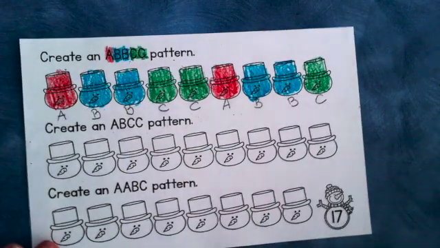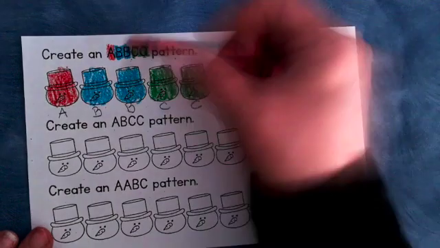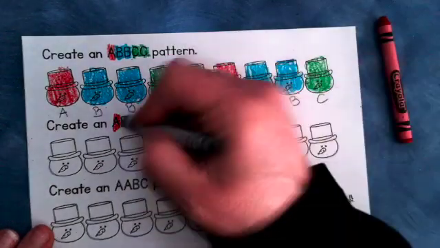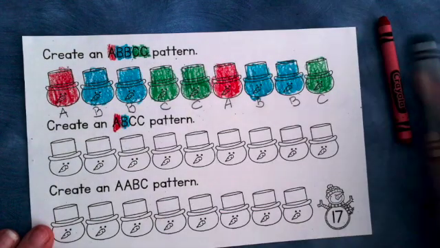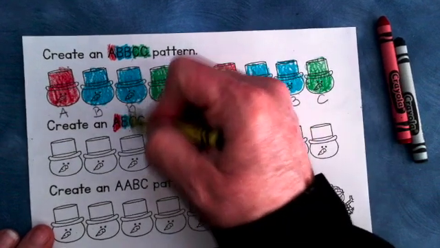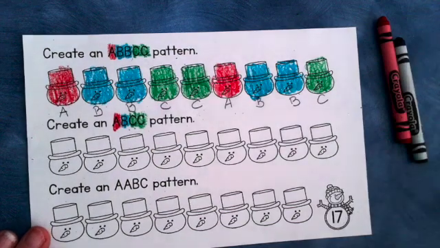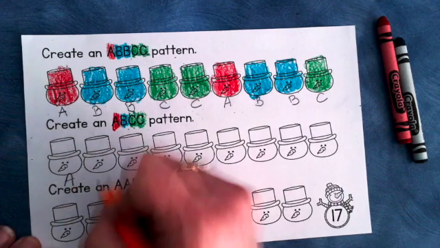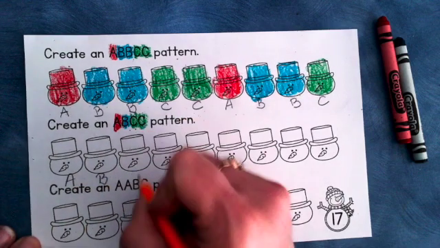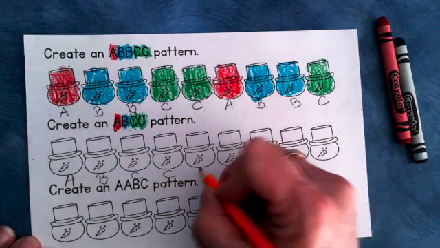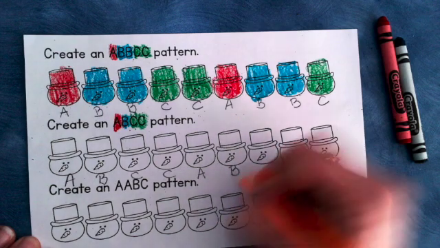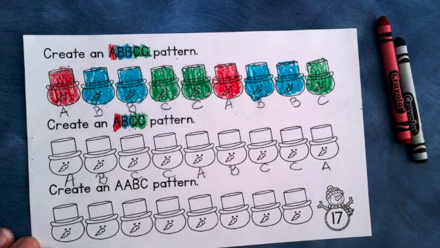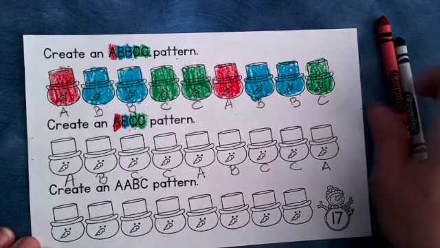So we're going to do, our A's are going to do the same thing. Our A's will be red, our B's will be blue, and our C's will be green. And then we're going to write it underneath. We're going to write this pattern. A, B, C, C. A, B, C, C, A. And now we go back and we use our colors to make the pattern.